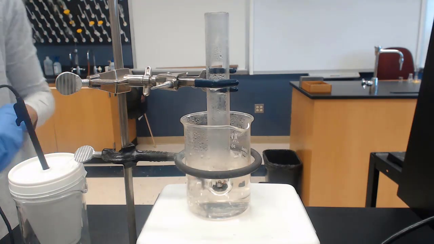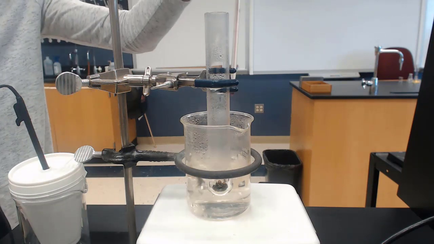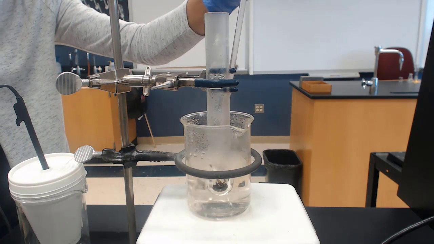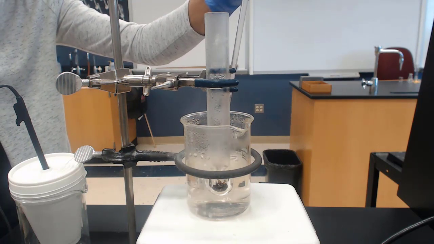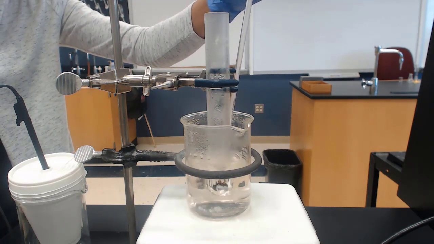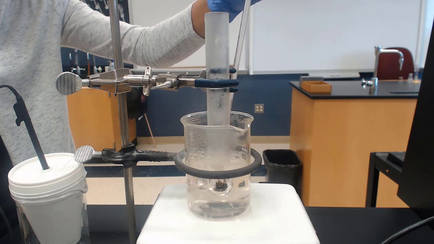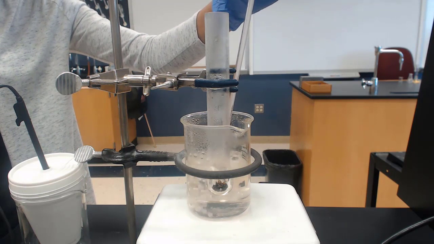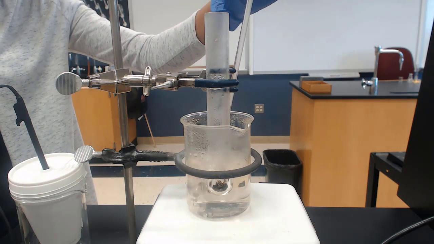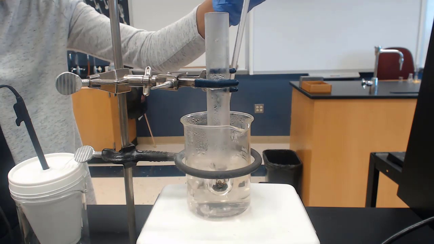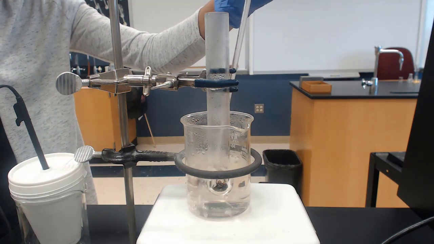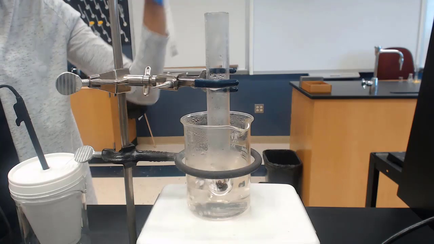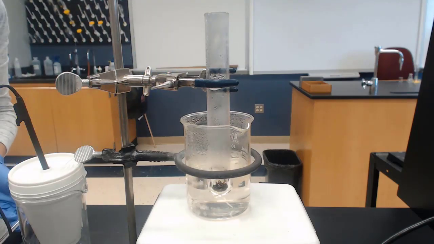After 5 minutes of heating, I'm going to record the temperature of the water bath. This thermometer has tick marks at every 1 degree, so I need to estimate to the 10th degree. So this will give us the initial temperature of the metal. We're assuming the metal is the same temperature as the water bath, 98.1. So 98.1 is our initial temperature of the metal.